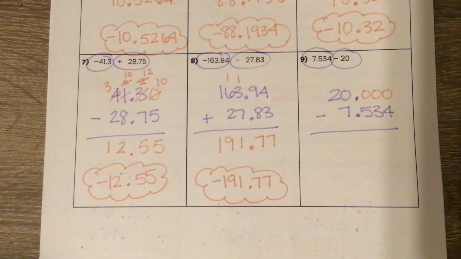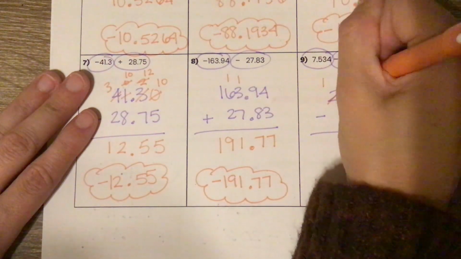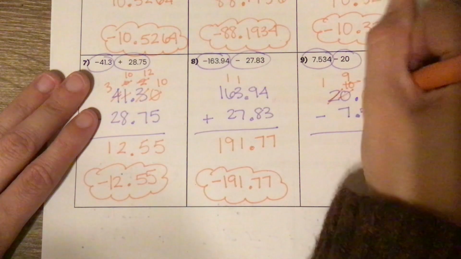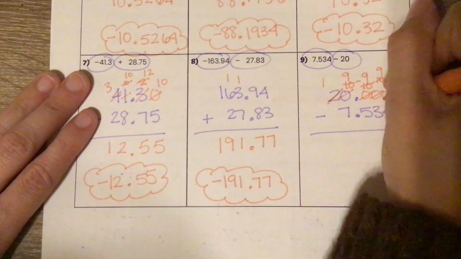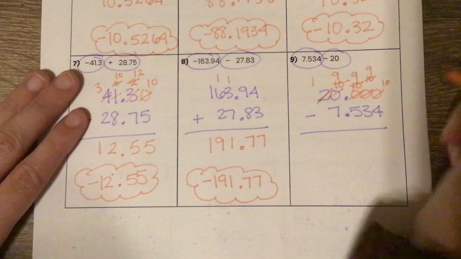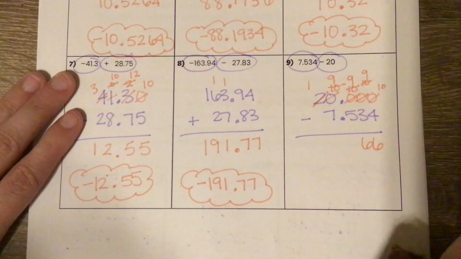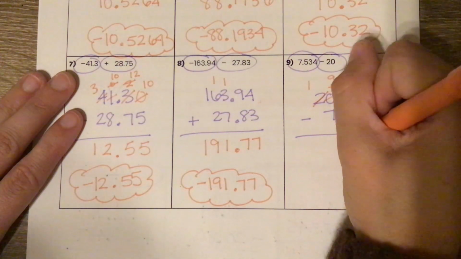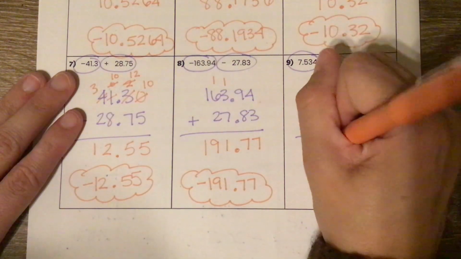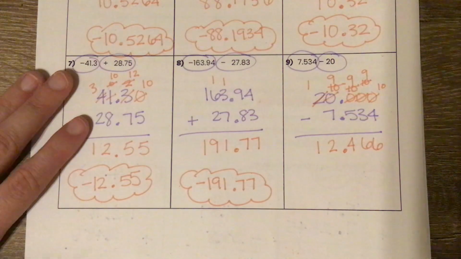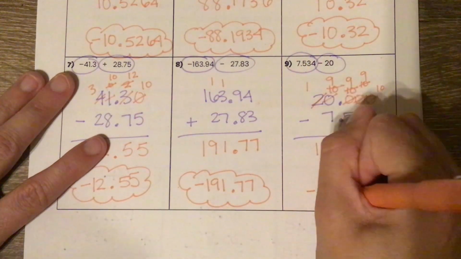We can't do 0 minus 4, so I need to borrow all the way over from the 2. 2 becomes 1. This becomes 10. Now we can borrow. This becomes 10. Now we can borrow. This becomes 10. Now we can borrow. 10 minus 4 is 6. 9 minus 3 is 6. 9 minus 5 is 4. Bring down the decimal. 9 minus 7 is 2. 1 minus 0 is 1. Then we go back. There were 7 positives, 20 negatives, so there's more negatives, so it's a negative result.